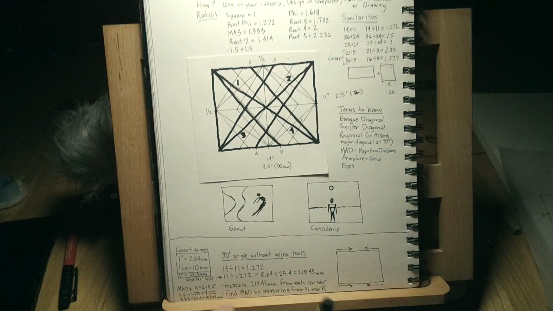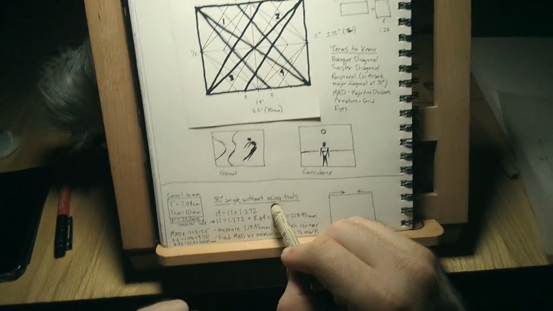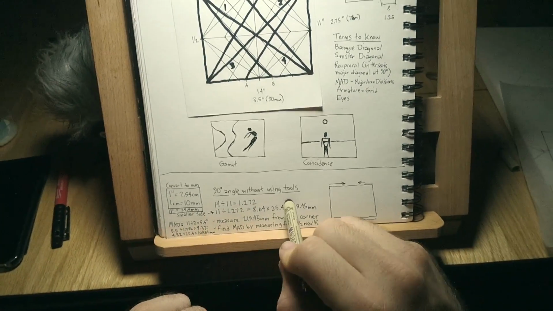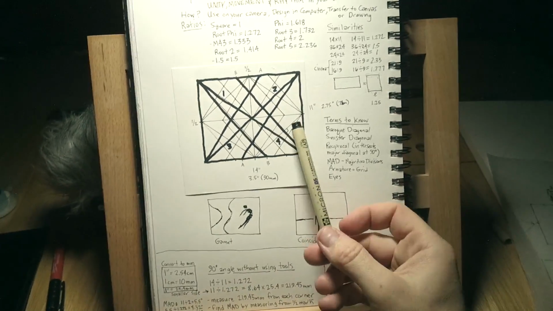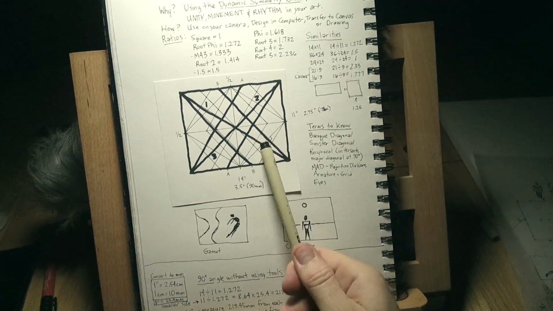So that's it for today. I'm going to go ahead and do this, but it's going to be on another video, so I don't have to confuse you guys from this original armature, the basic armature.